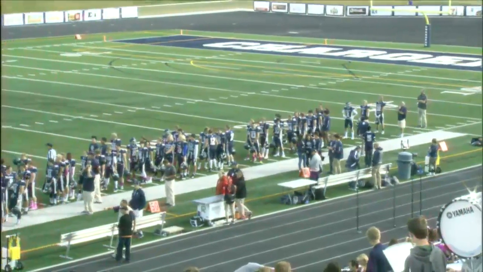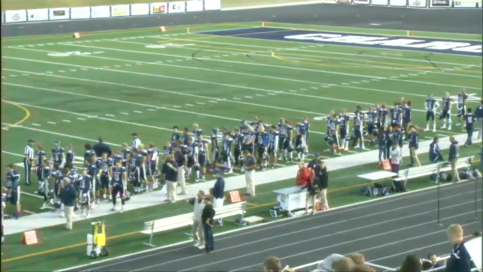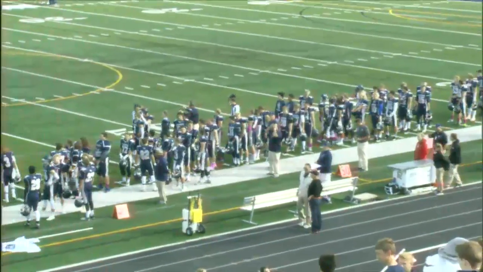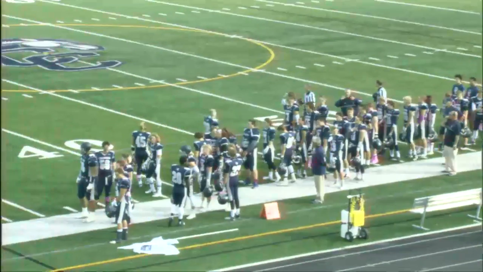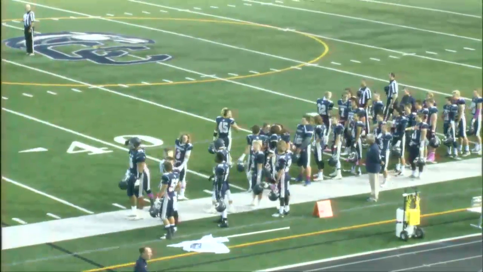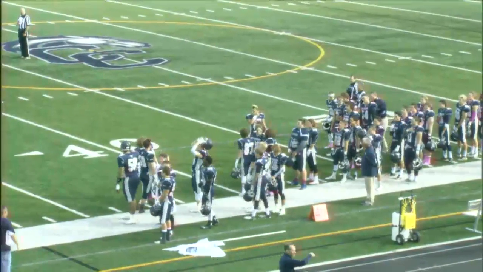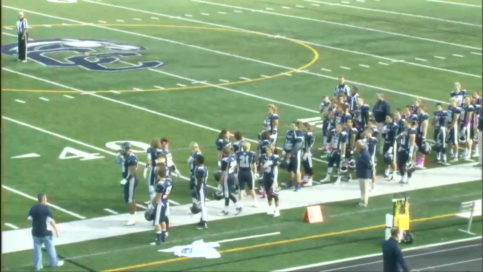Thank you. Ladies and gentlemen, please stand and remove your hats for tonight's national anthem, which will be performed by the Corner Canyon Chamber Choir under the direction of Melissa Ford.